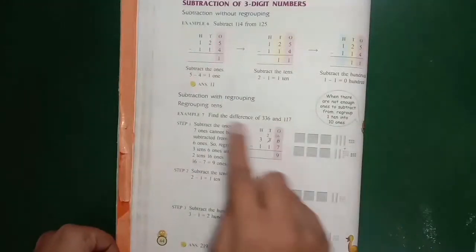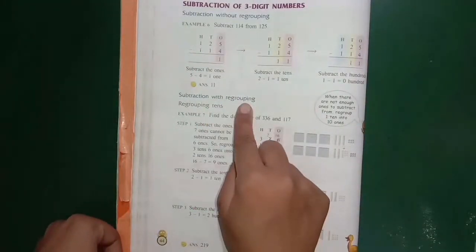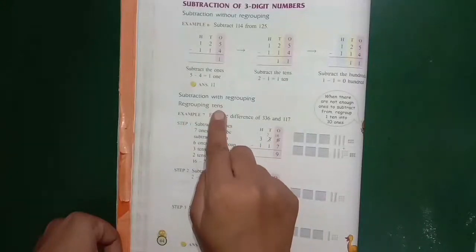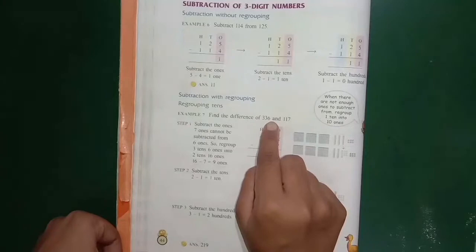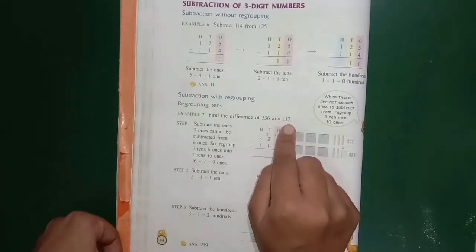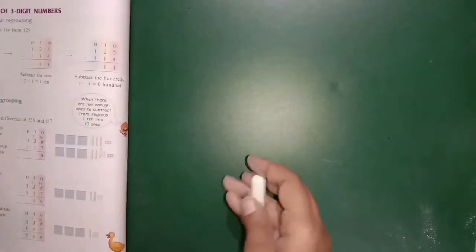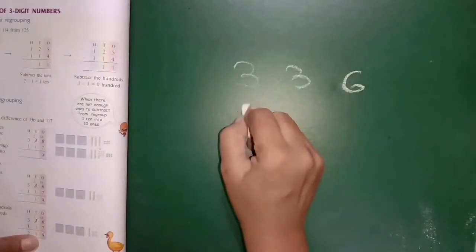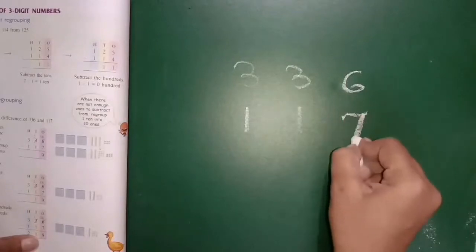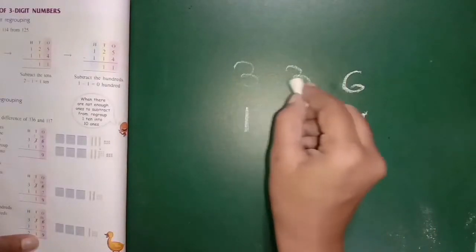Next is subtraction with regrouping. Regrouping tens. Find the difference of 336 and 117. Students, let's solve this example. We have to subtract 117 from 336. Okay.